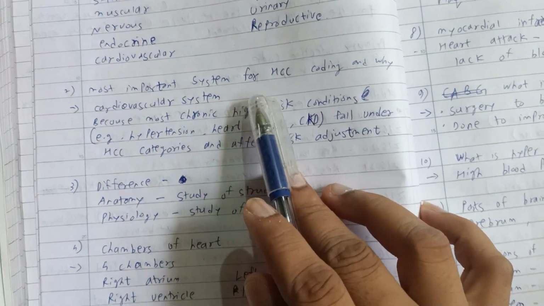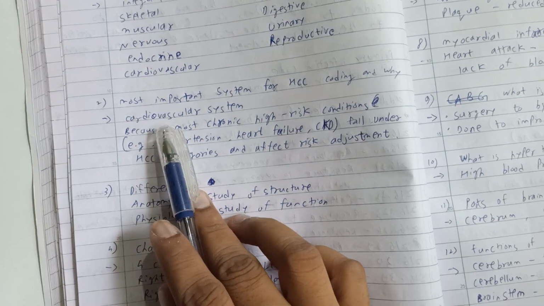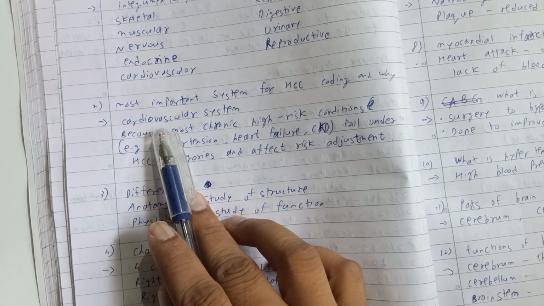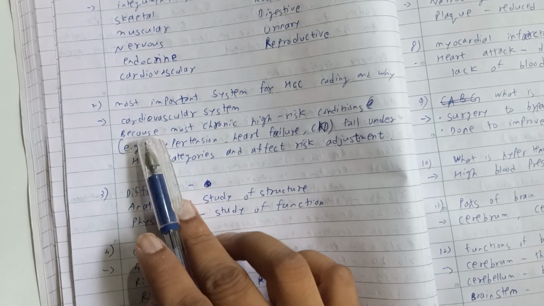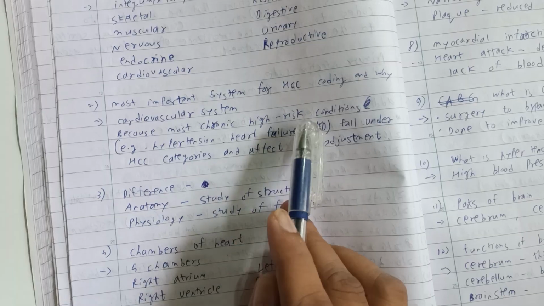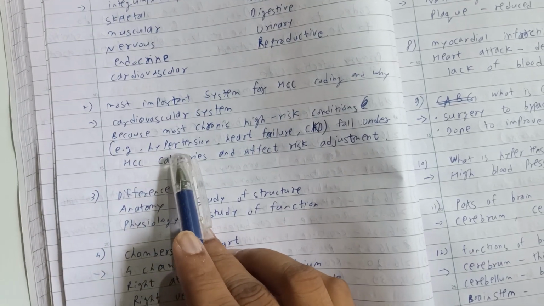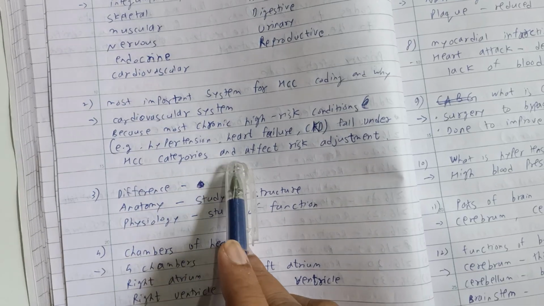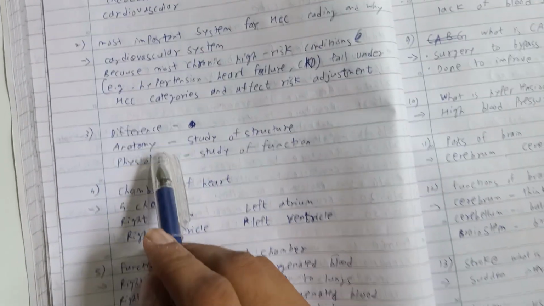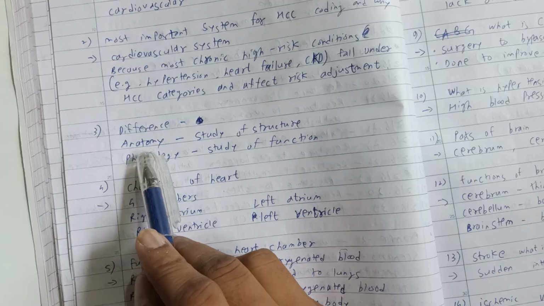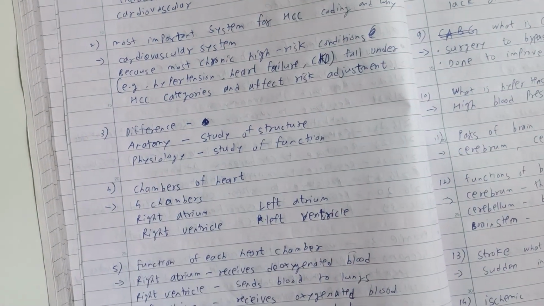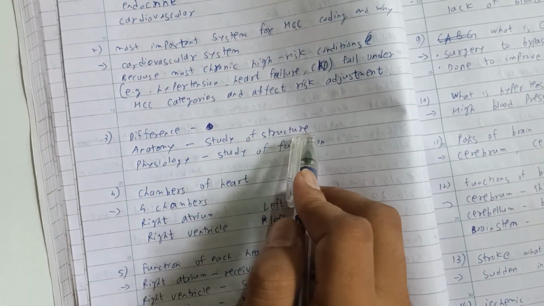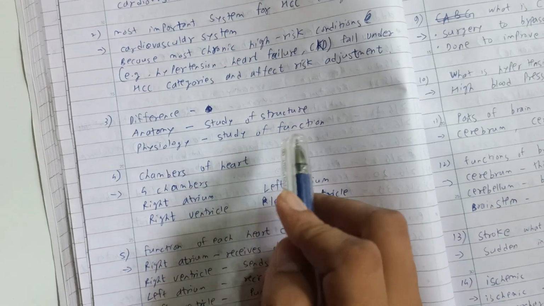Most important system for HCC coding and why? The answer is the cardiovascular system, because most chronic high-risk conditions like hypertension, heart failure, and CKD fall under the HCC category and affect risk adjustment. Difference between anatomy and physiology: anatomy is the study of structure, physiology is the study of function.